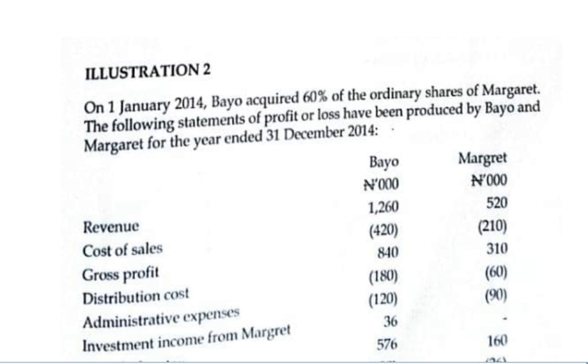So on 1st January 2014, Bayo acquired 60% of the ordinary shares of Margaret. The following statements of profit or loss have been produced by Bayo and Margaret for the year ended 31st December 2014.